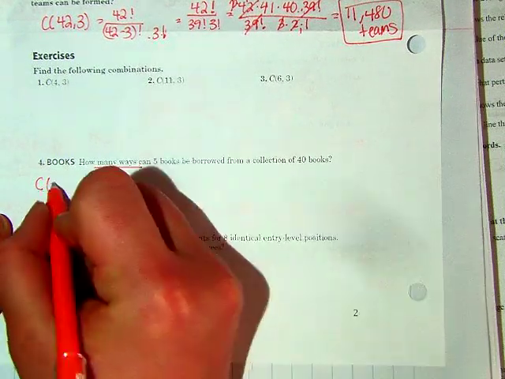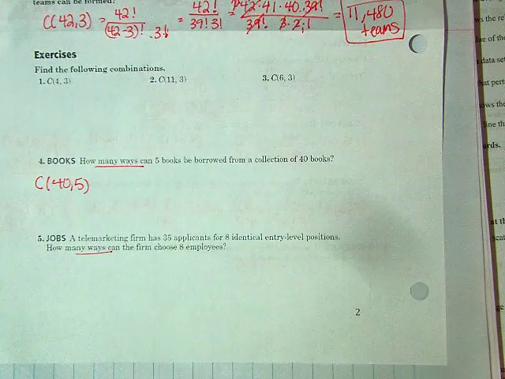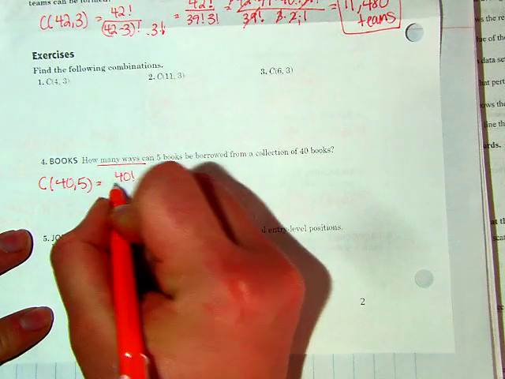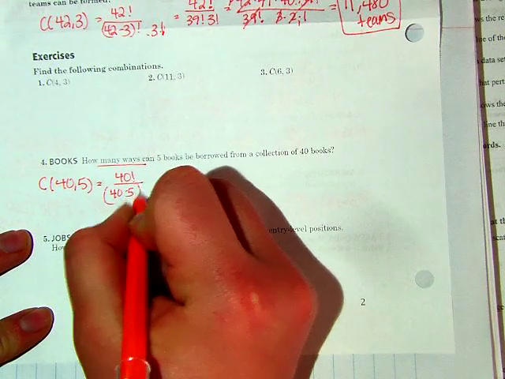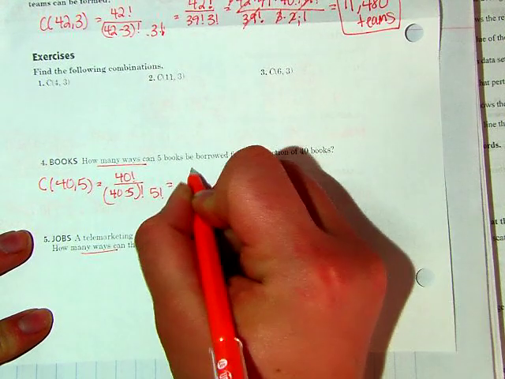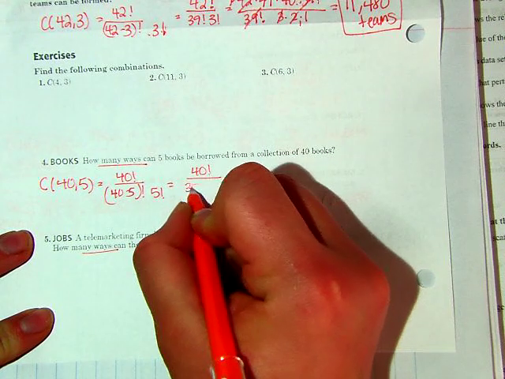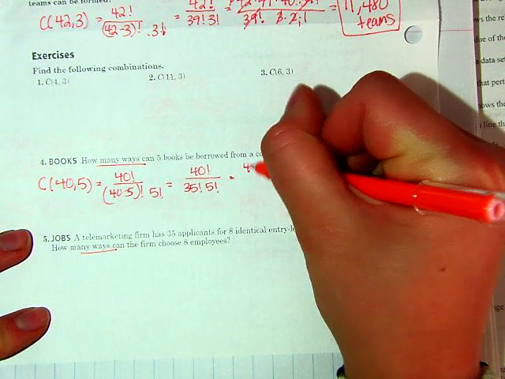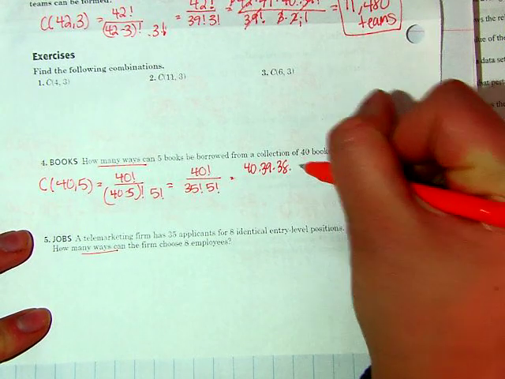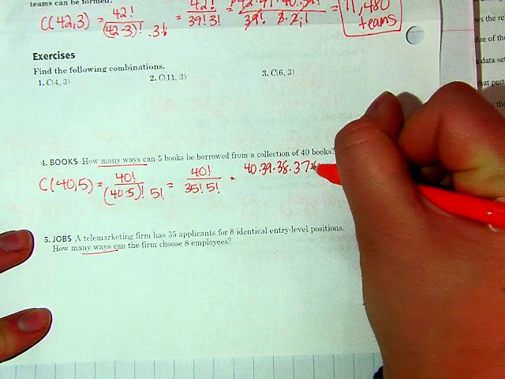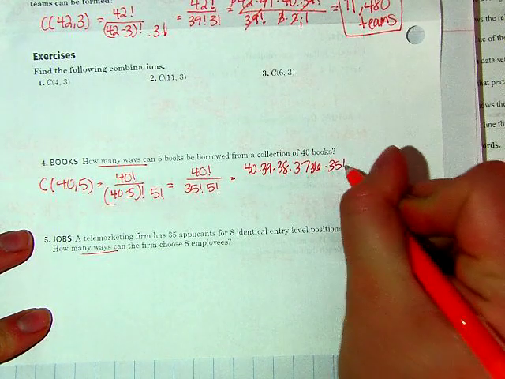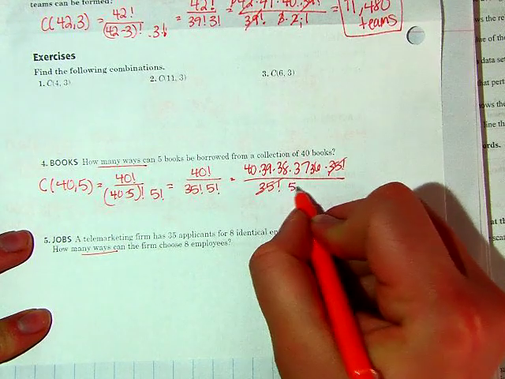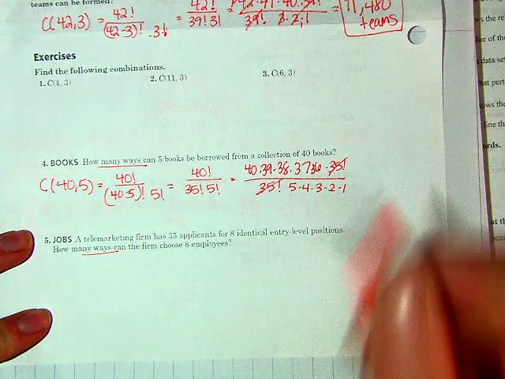So just do this one more. We have 40 books to choose from. I'm going to choose 5. I don't care about the order because I want to read them all. So that'll be 40 factorial over 40 minus 5 factorial times 5 factorial. So 40 factorial over 35 factorial times 5 factorial. So on the top I need to do 40 times 39 times 38 times 37 times 36, because now my 35 factorials can simplify out. And then I have 5 times 4 times 3 times 2 times 1.